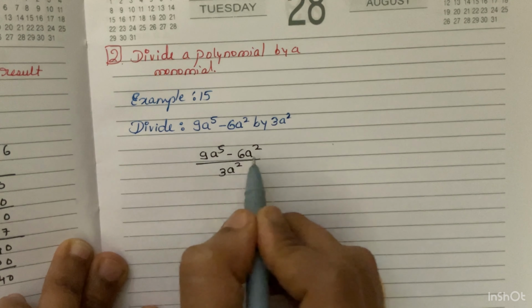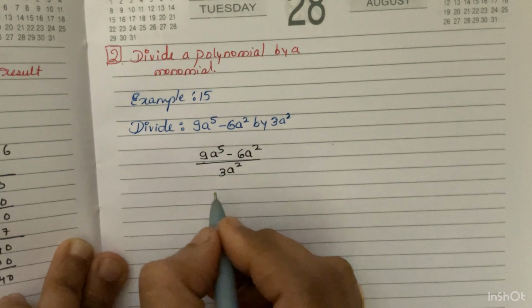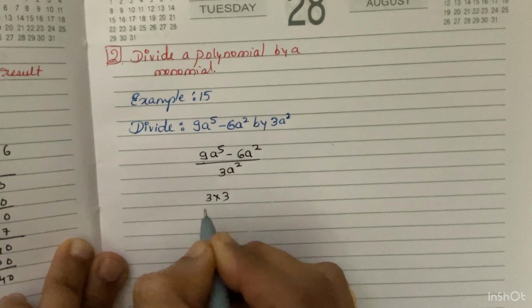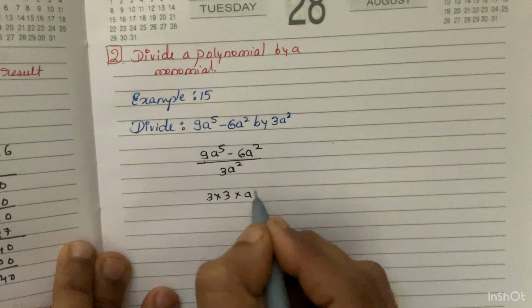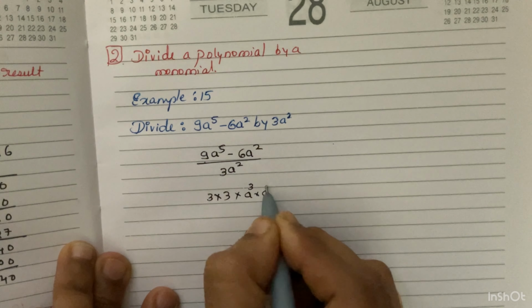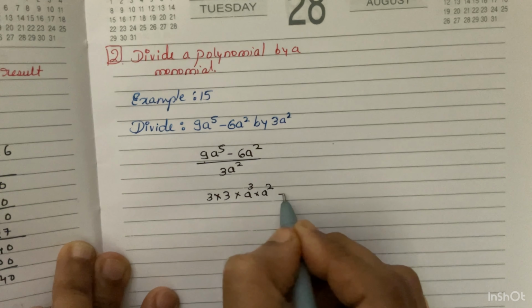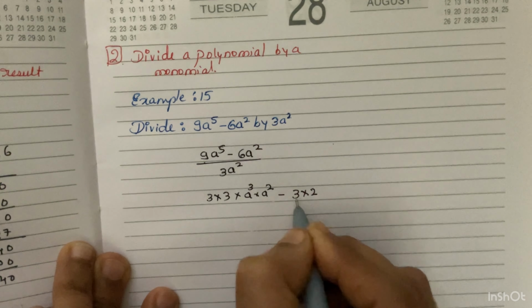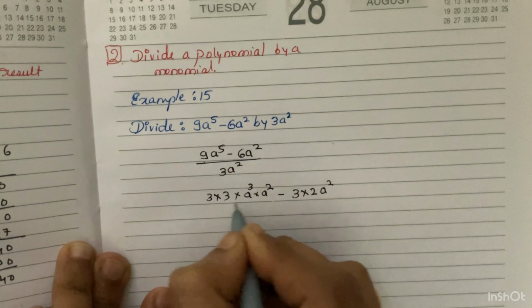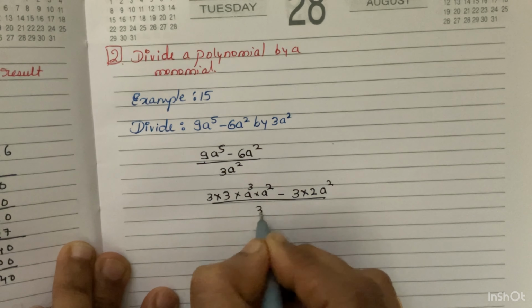Now see here what we can take common. 9 we can write as 3 3s are 9, right? And a raised to the power 5 we can split as a raised to the power 3 into a raised to the power 2. After that 6, we can write 3 2s are 6, and a raised to the power 2, by 3a square here.